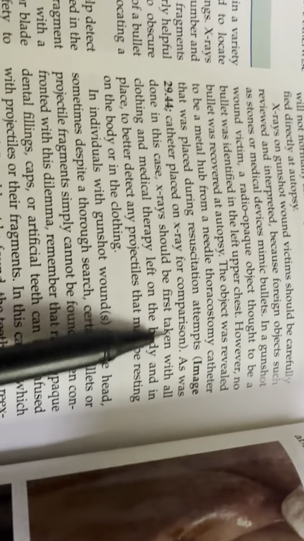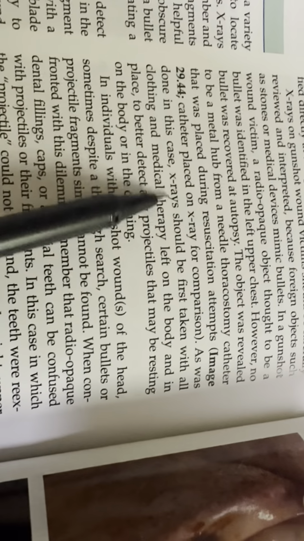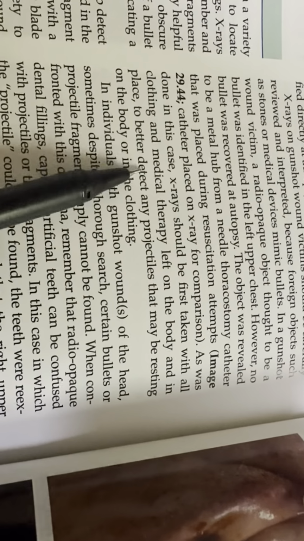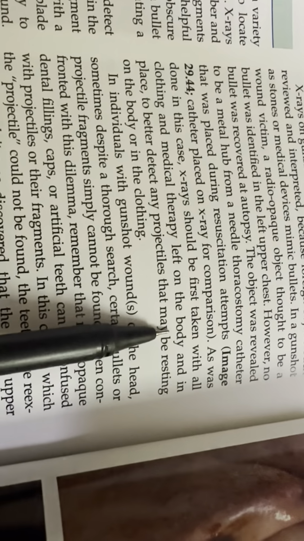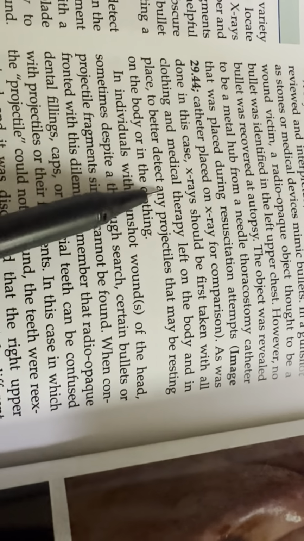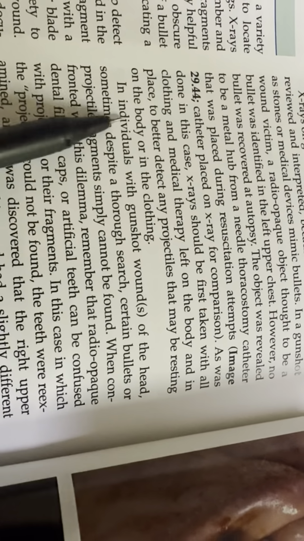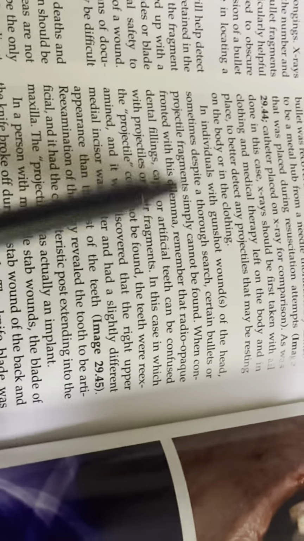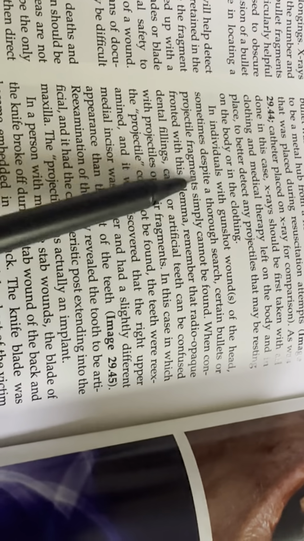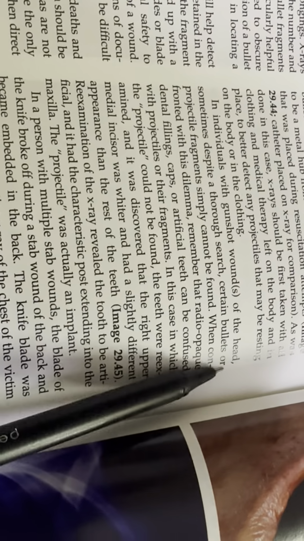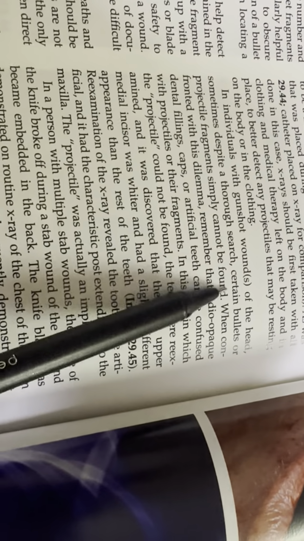The catheter was placed on X-ray for comparison. As was done in this case, X-rays should first be taken with all clothing and medical therapy left on the body, in order to better detect any projectile that may be resting on the body or in the clothing. In an individual with a gunshot wound of the head, sometimes, despite a thorough search, certain bullets or projectile fragments simply cannot be found.